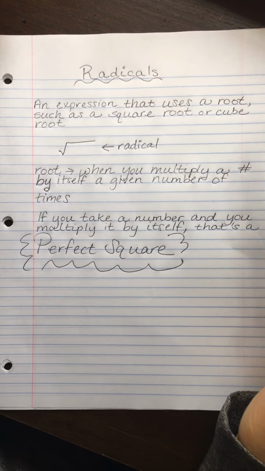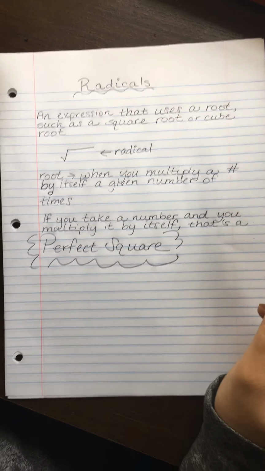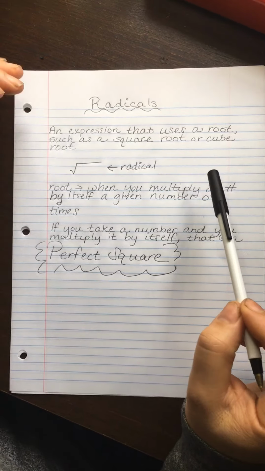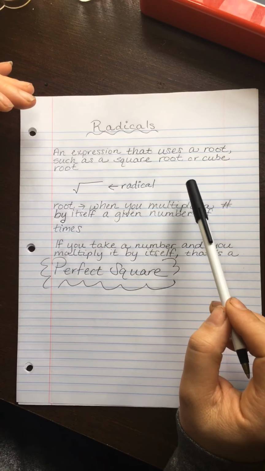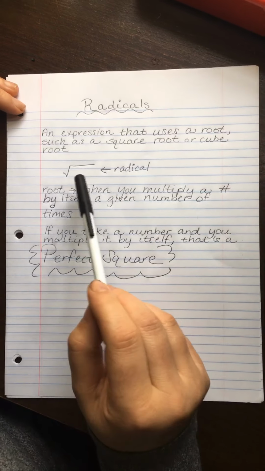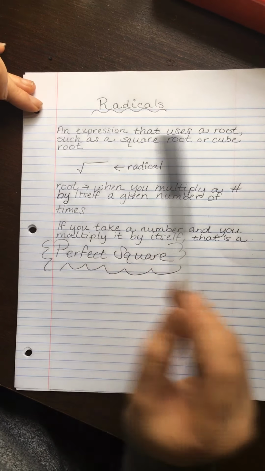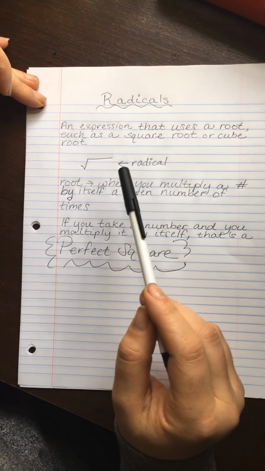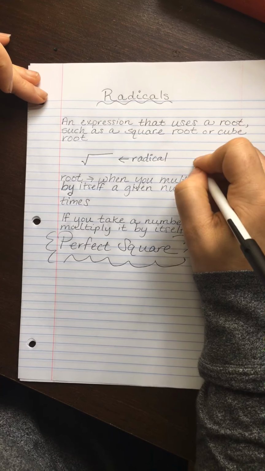So let's just go over the definition of a radical. A radical is an expression that uses a root, such as a square root or cube root. So you probably have seen this symbol before. This is called a radical. All right, so it looks like a division sign, but it's not exactly, okay? It looks a little different.